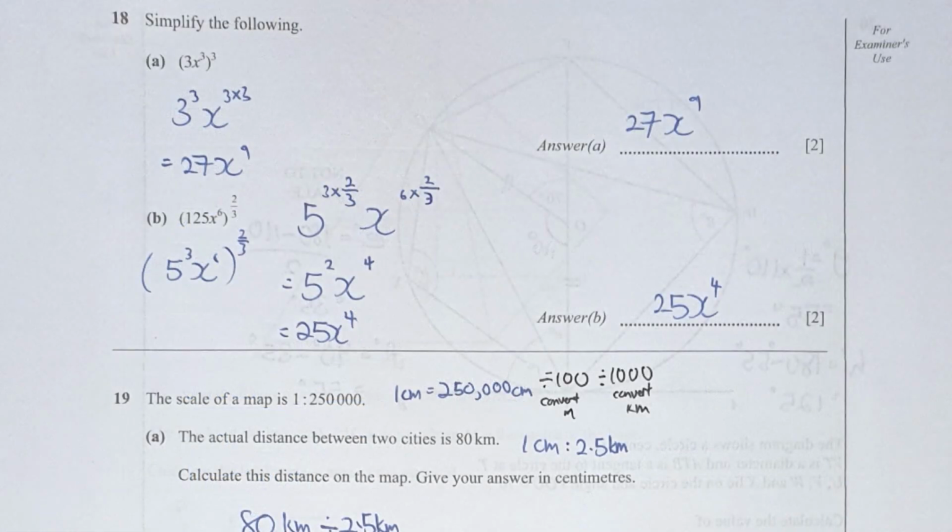For question 18, indices topic, remember the power of 3 is required to multiply to everything inside the bracket. So 3 become 3 cubed, x to the power of 9. 3 cubed is actually 27, x to the power of 9. Question B, multiply the power of 2 over 3 into everything that's inside. You get your results as 5 to the power of 2 and x to the power of 4. 5 to the power of 2 is actually 25, so 25 x to the power of 4 will be your answer.